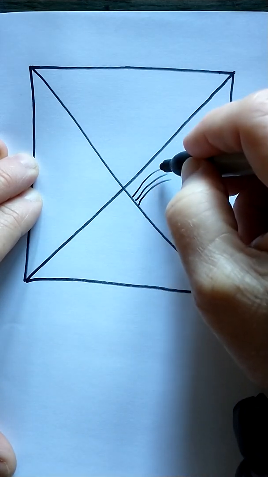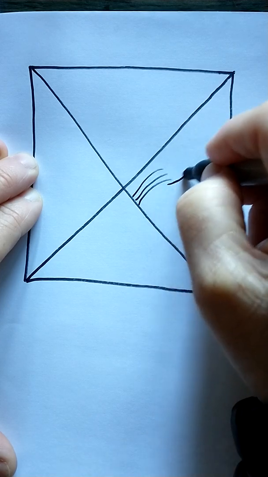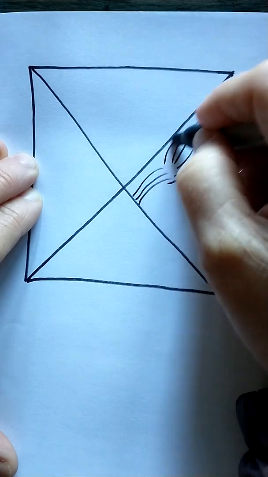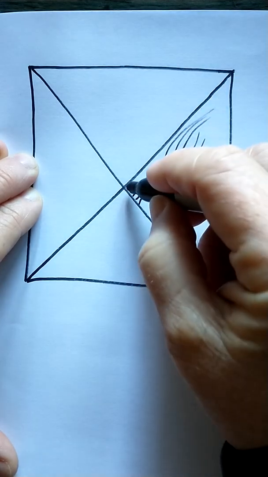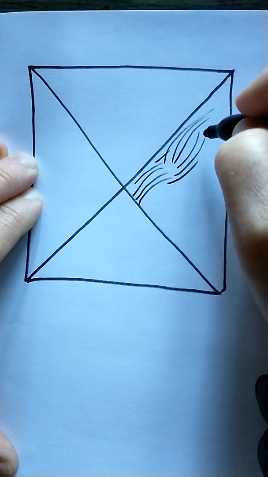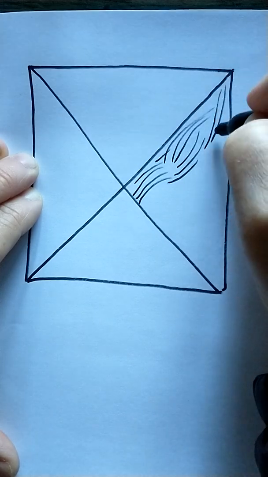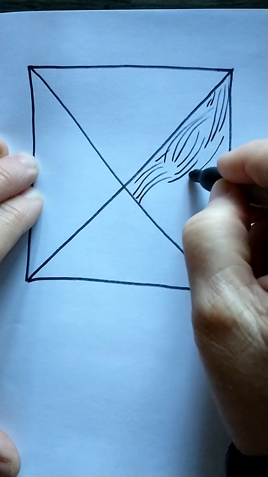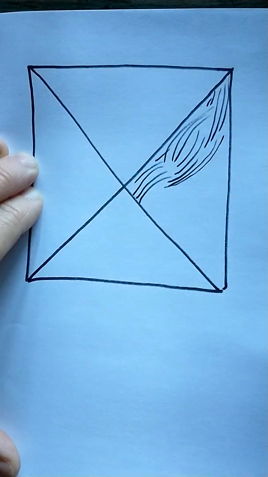So just some lines that maybe remind you of hair, and they can come together and they can curve.